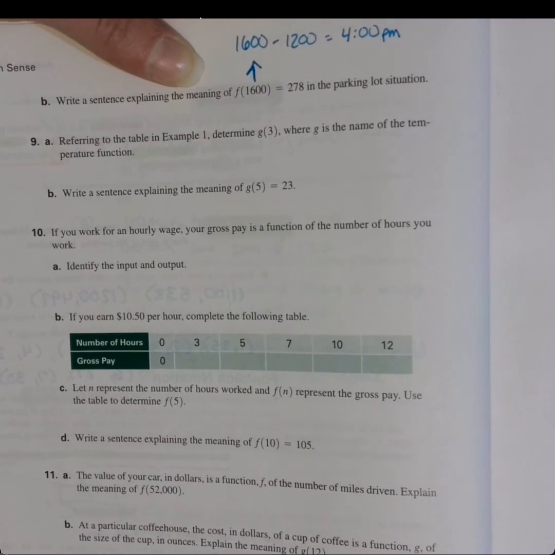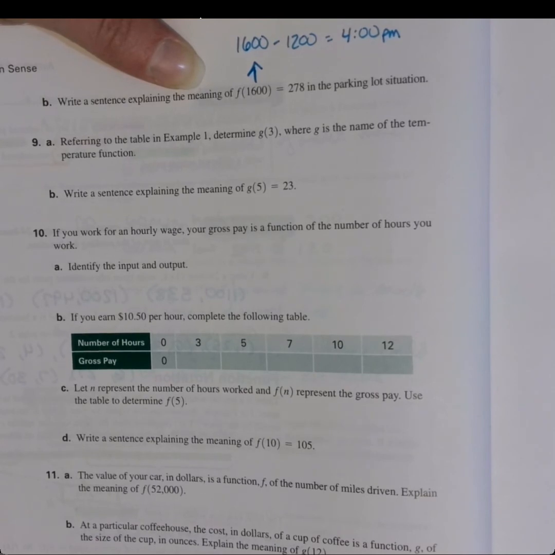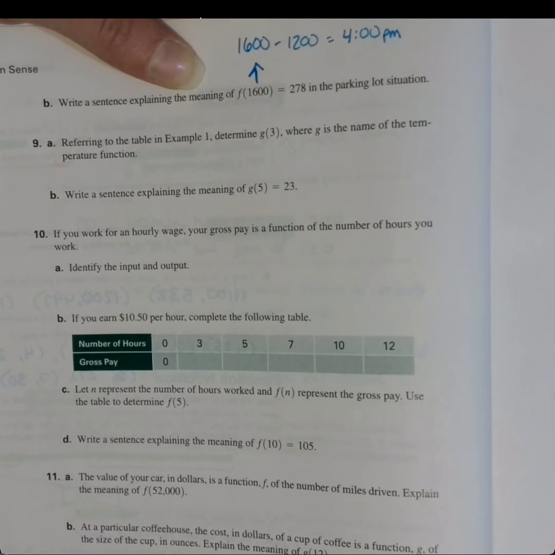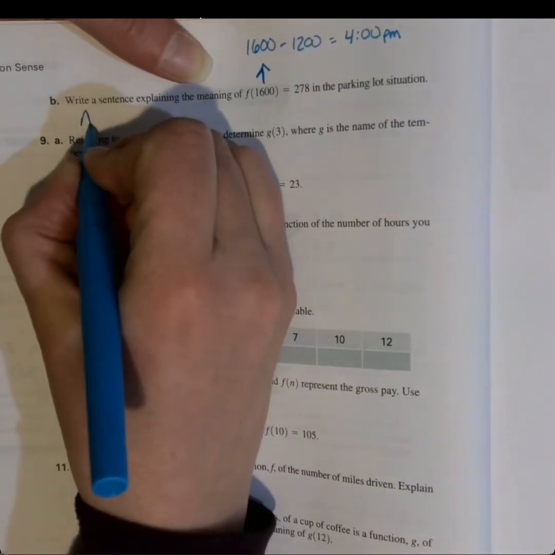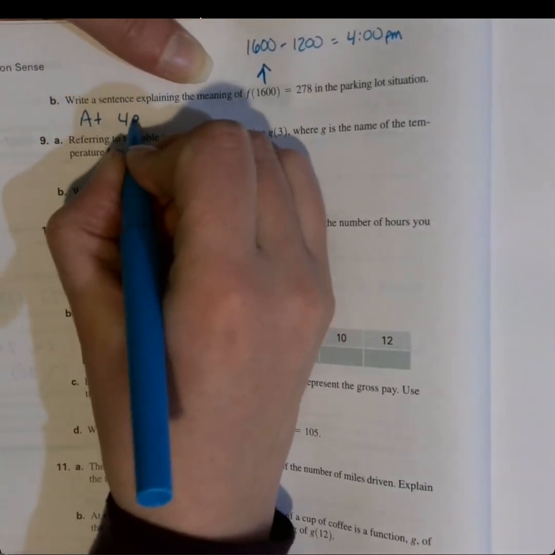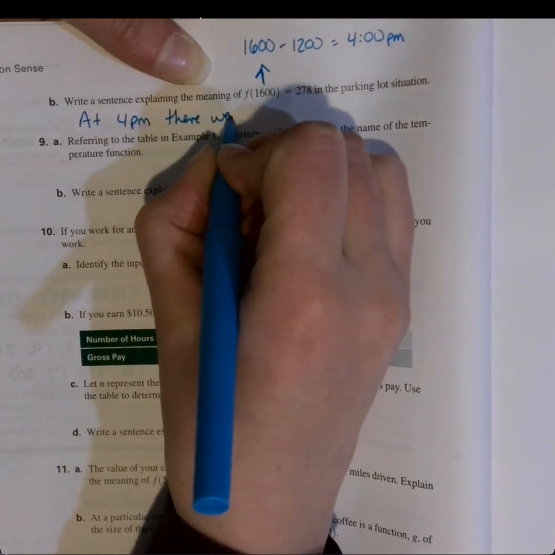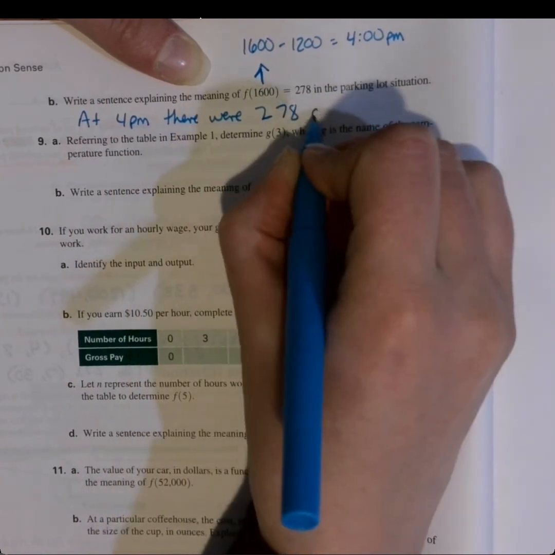Remember, 12 is noon, then 13 is 1 p.m., 14 is 2 p.m., 15 is 3 p.m., and 16 is 4 p.m. So I can just subtract the 1200 to translate that into 400 or 4 p.m. So my sentence is going to say, at 4 p.m., there were 278 cars in the lot.